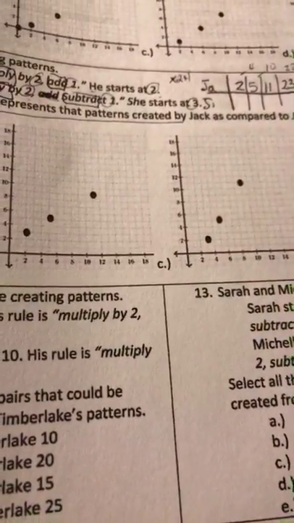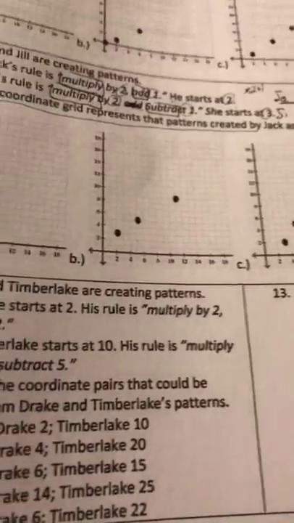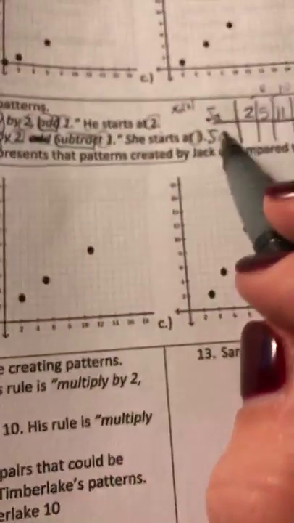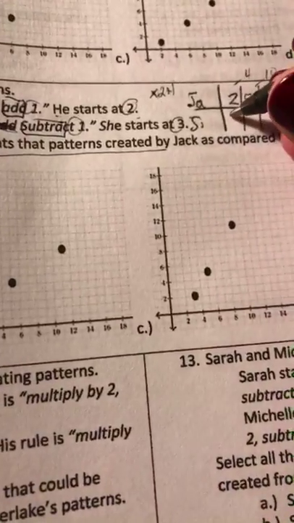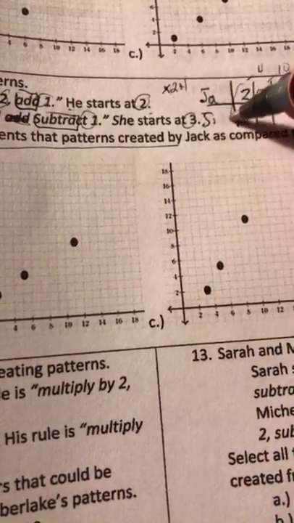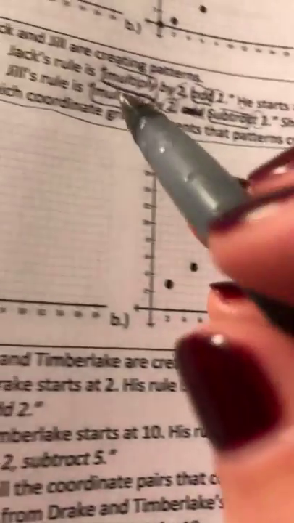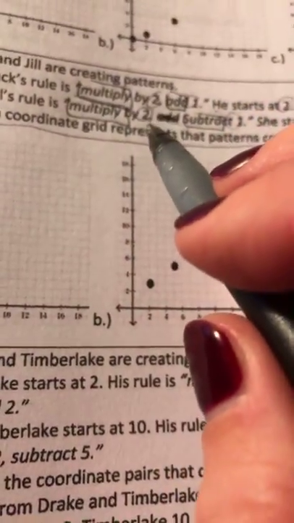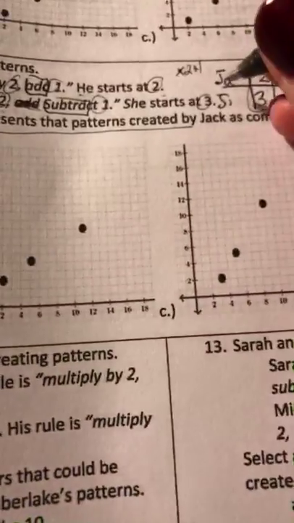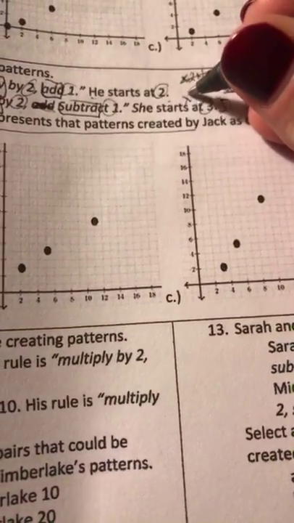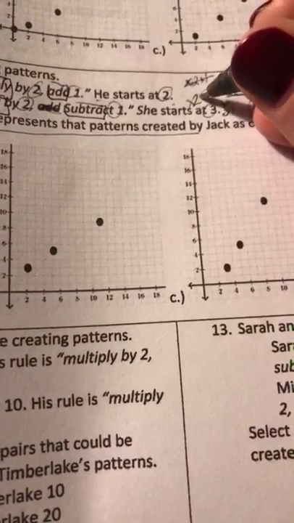Now, Jill starts at what number? Let's see, Jill's rule is multiply by 2, subtract 1. Oh, Jill starts at 3. So I'm going to plug that in, and already here is going to be a coordinate pair. So I'm going to take and look at what was Jill's rule. Multiply by 2, subtract 1. So I'm going to take over here, and I'm going to kind of cross this out so it doesn't confuse me. Times 2 minus 1.